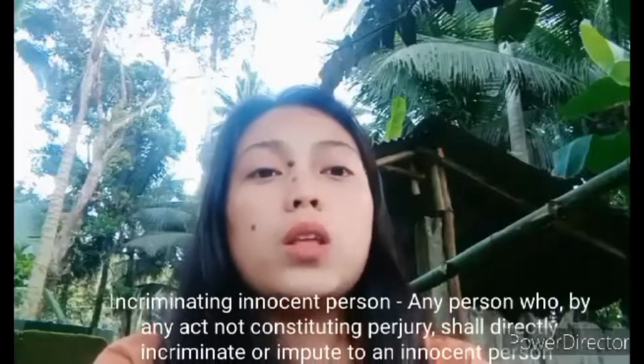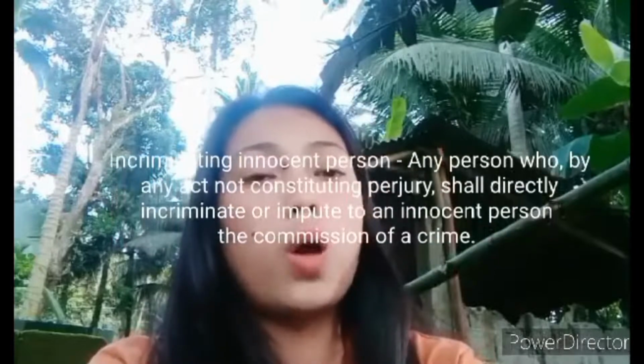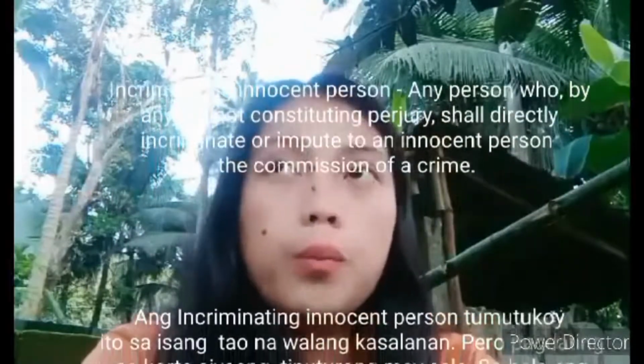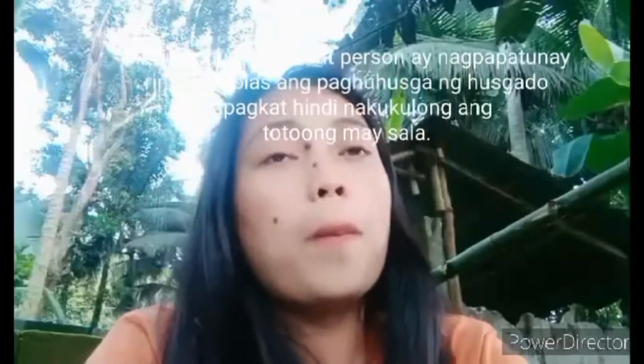Incriminating innocent person. Any person who by any act not constituting perjury shall directly incriminate or impute to an innocent person the commission of a crime. Ang incriminating innocent person, tumutukoy ito sa isang tao na walang kasalanan, pero pagdating sa korte, siya ang tinuturong may sala. Lumalabas isa itong frame up kung saan yung mga inosenteng tao hinahanapan ng butas upang maging guilty sa isang krimen kahit hindi naman talaga siya guilty. Nagpapatunay rin ito na bias ang paghusga ng husgado sapagkat hindi nakukulong ang totoong may sala.